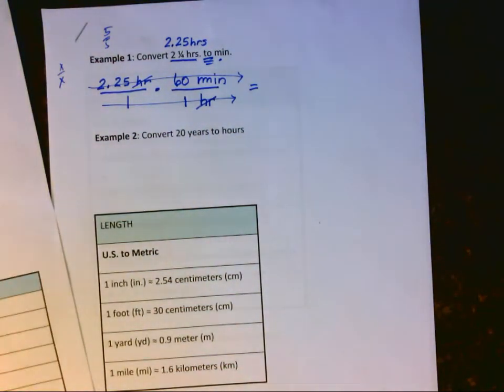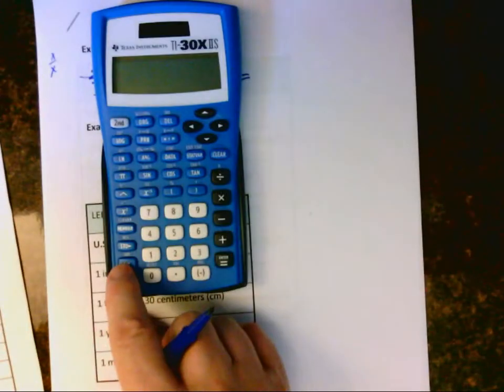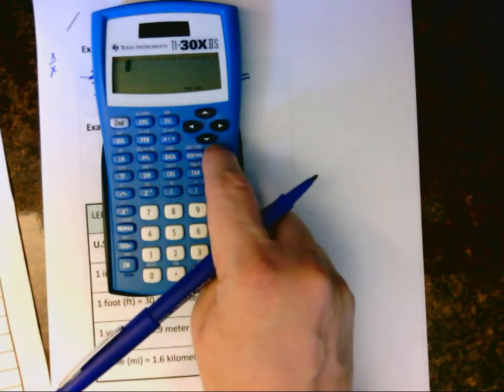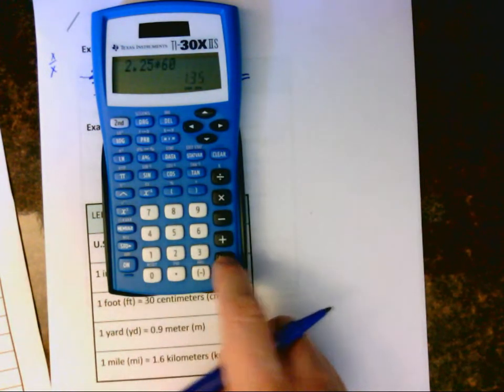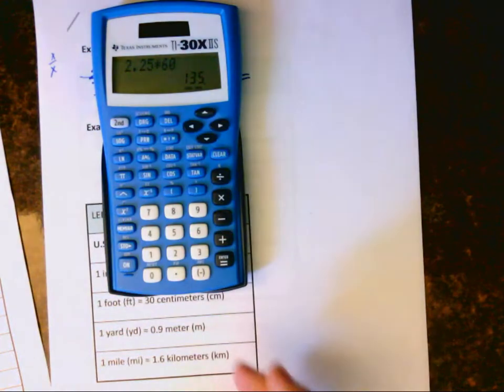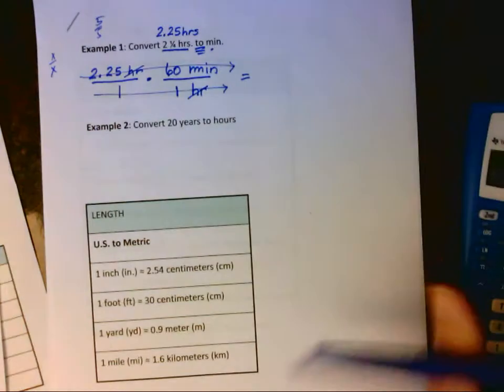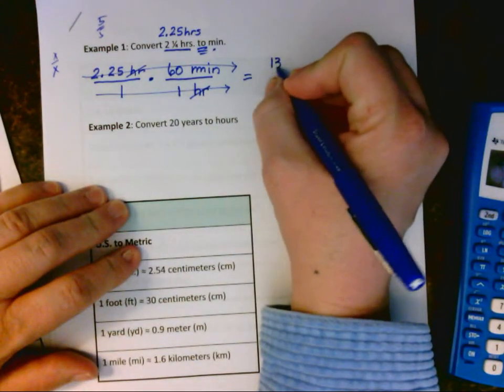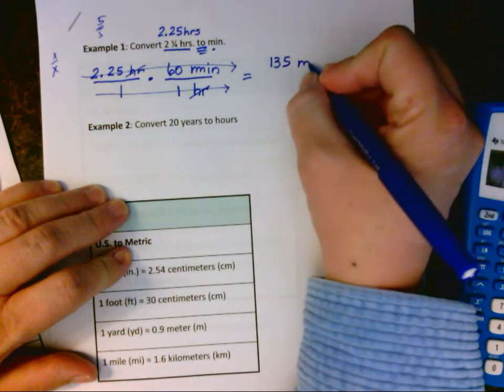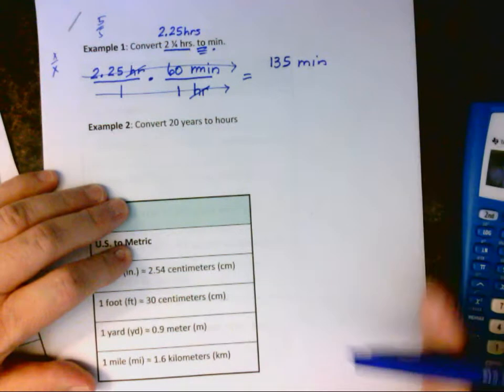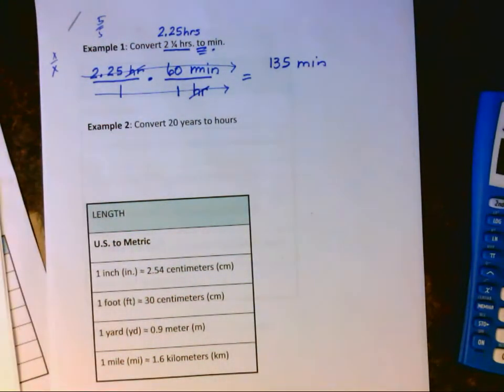Grab your calculator and multiply. Okay, clear. 2.25 multiplied by 60 is 135. So this is going to be equivalent to 135. Notice that the units that are left are minutes, and they ask us to change hours to minutes, so we have succeeded here with this.